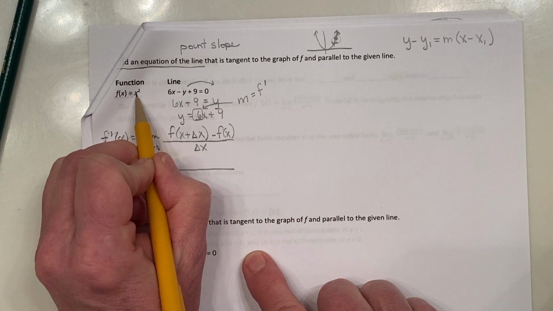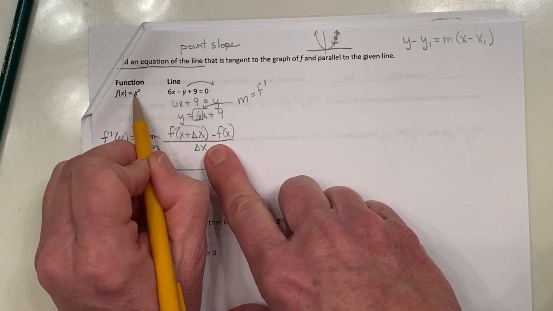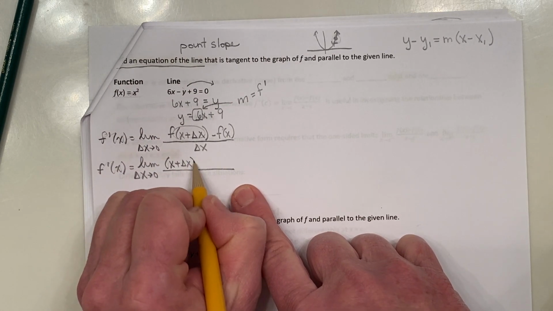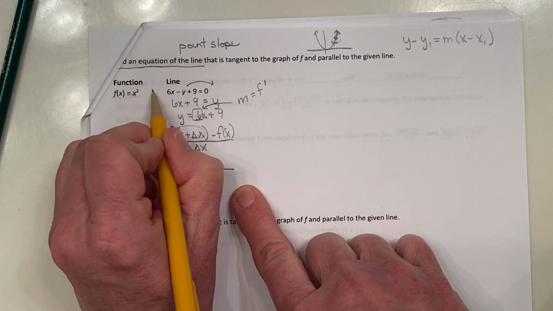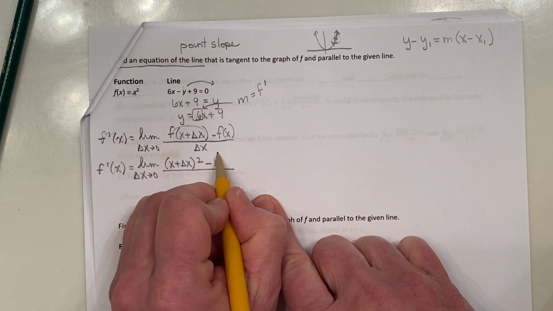The function we're working with that we want the derivative of is x squared, so plug in x plus delta x for that x. Square it. There's nothing else in the equation. Then minus the function x squared.